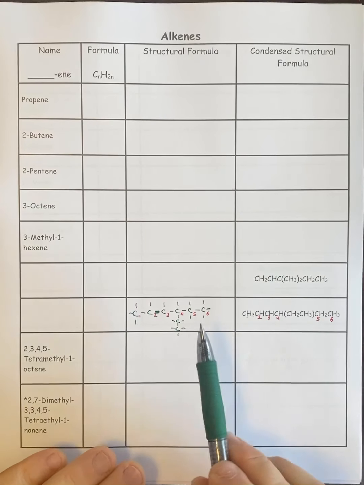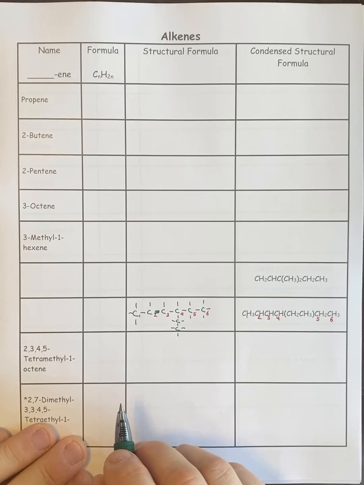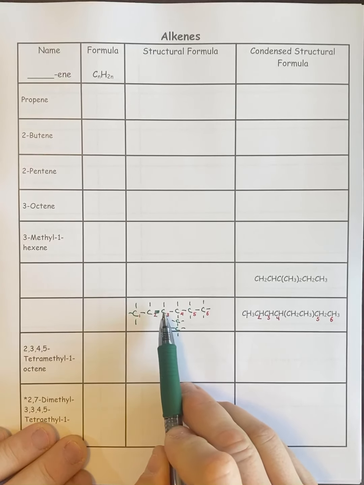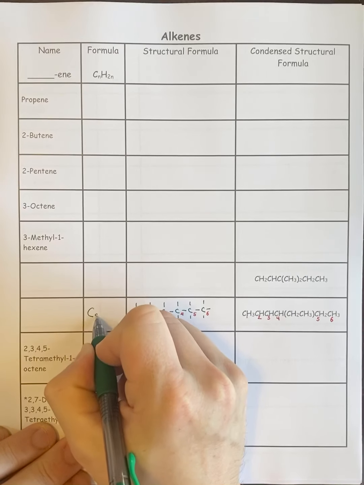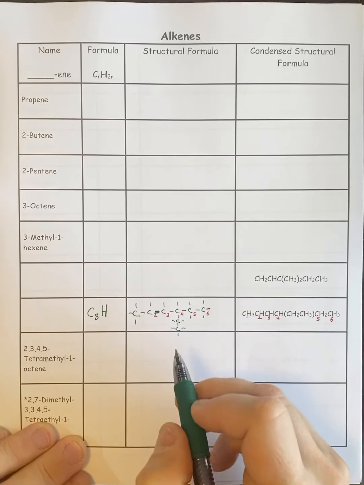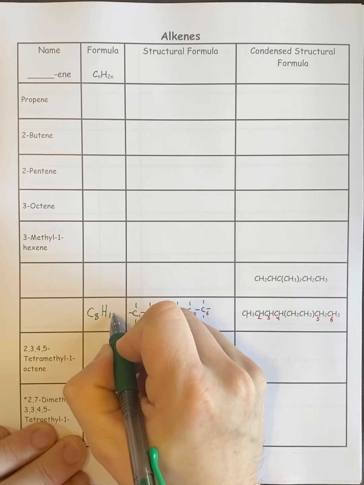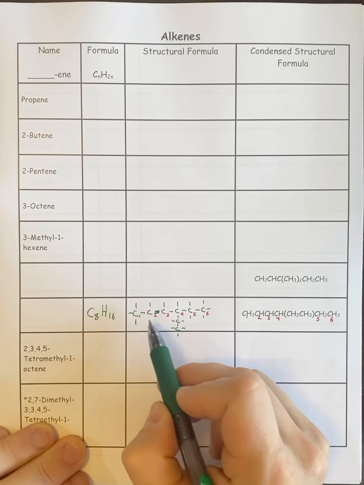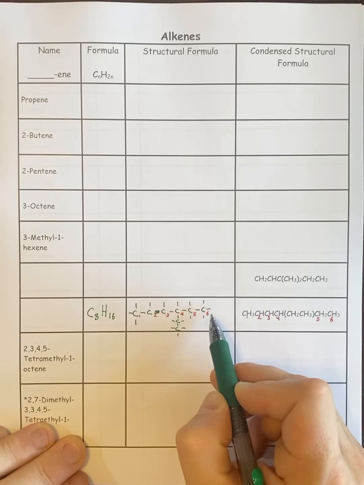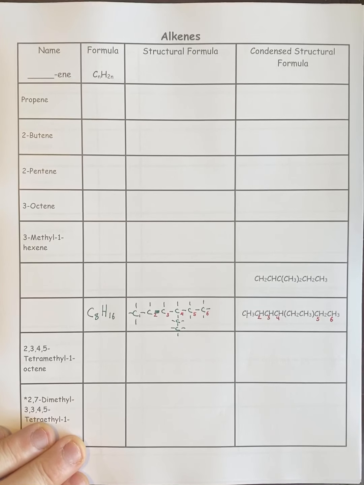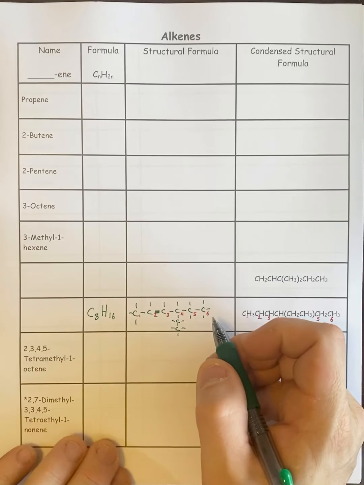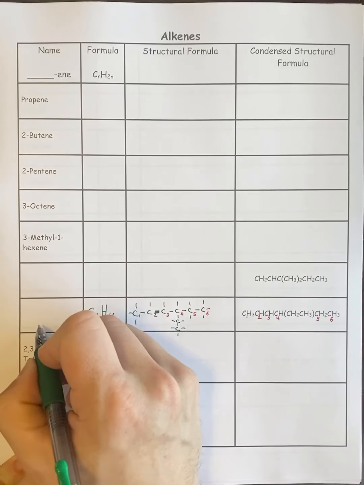Now, once we're done, we count up to do our formula. So there's 1, 2, 3, 4, 5, 6 carbons, 7, 8. So this is C8H, and if we count out our H's, there should be 16. Let's see, 1, 2, 3, 4, 5, 6, 7, 8, 9, 10, 11, 12, 13, 14, 15, 16. So there's 16 H's.